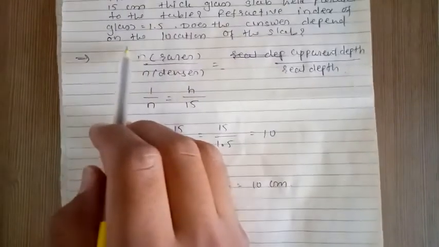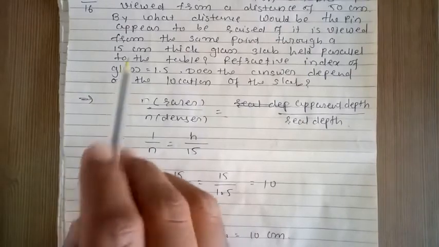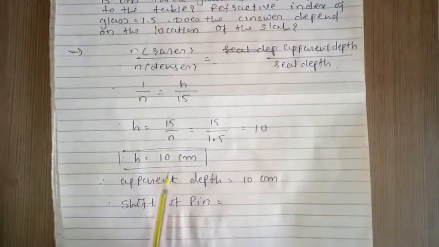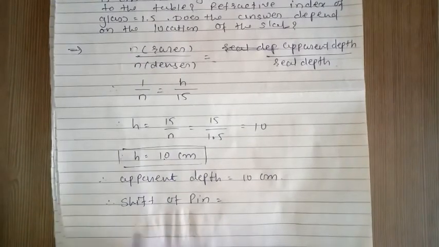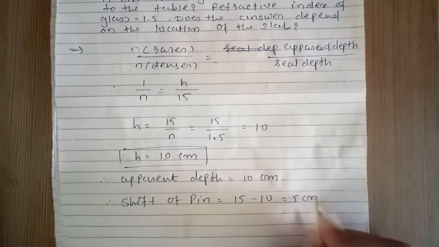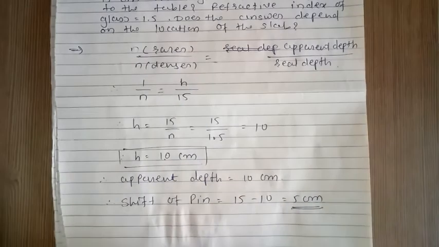Here the original depth is 15 centimeter, and the apparent depth is 10. So the shift is 15 minus 10, which is 5 centimeter, right? So the shift of the pin is 5 centimeter.